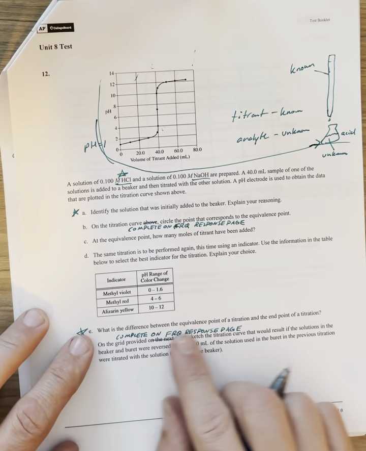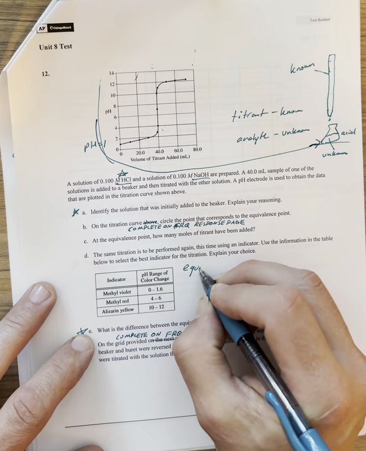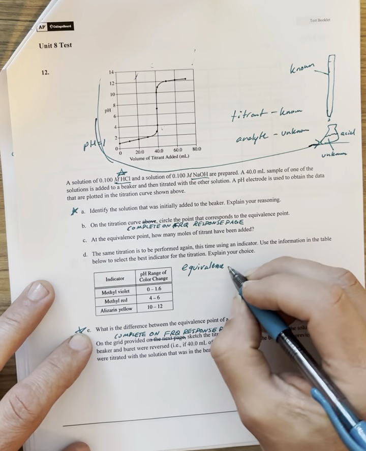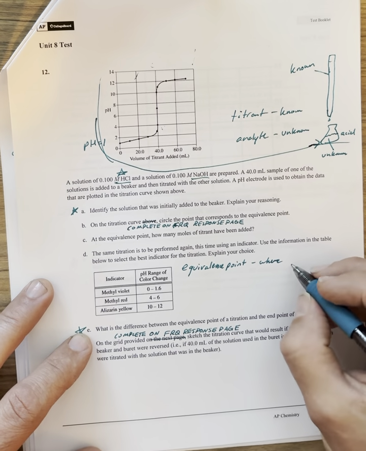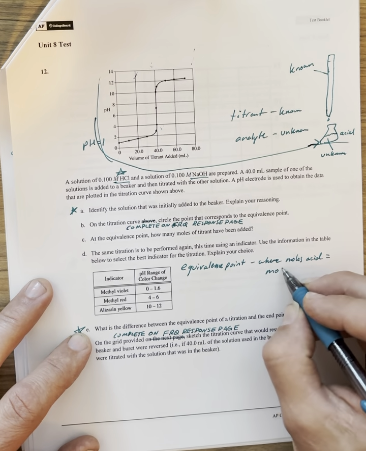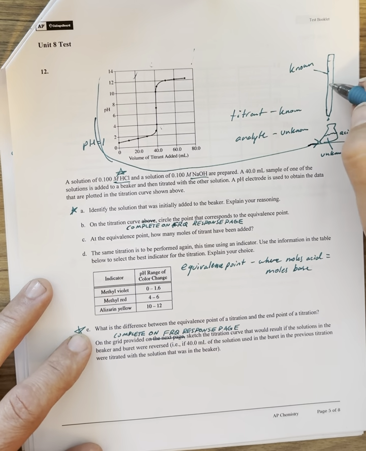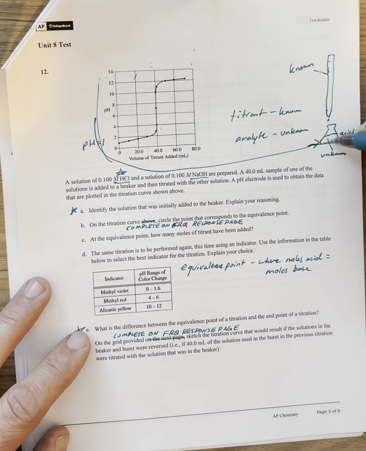All right, going on to E, what is the difference between the equivalence point of a titration and the end point of a titration? So equivalence point, almost everybody got that. I didn't have to count that off too much. That's where it's pretty straightforward. The moles of acid equal the moles of base. You have added exactly the same amount of moles of base to your acid, or vice versa, so that they have reached an equivalence point. They've reached a neutral pH, and that's how you know what the concentration of this unknown acid is.